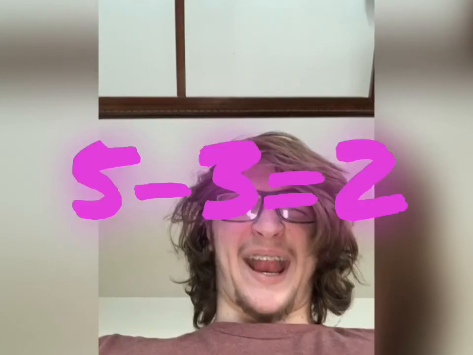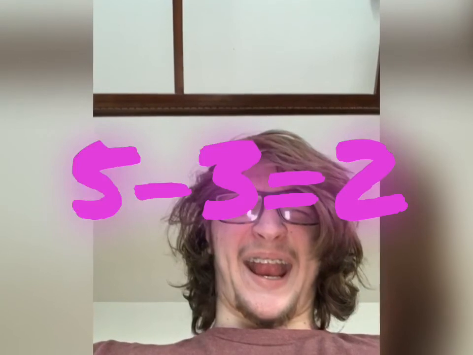So we know the process must be adding 3 to the input. That means we must subtract 3 from the output in order to get the input. So 5 minus 3 is equal to 2.